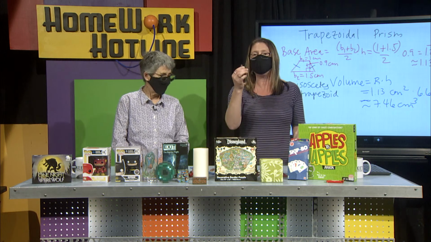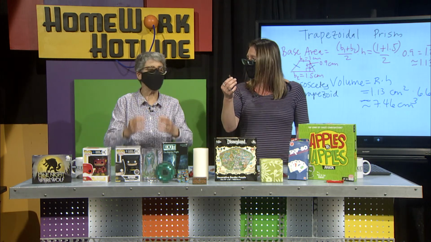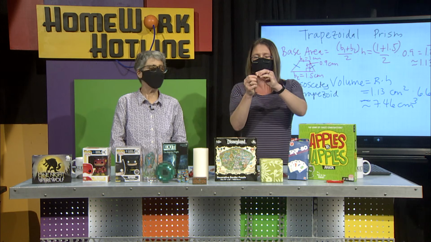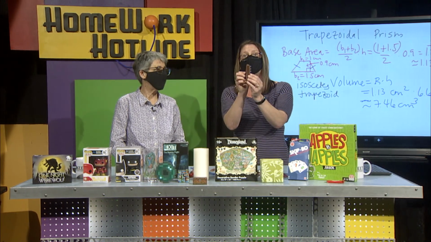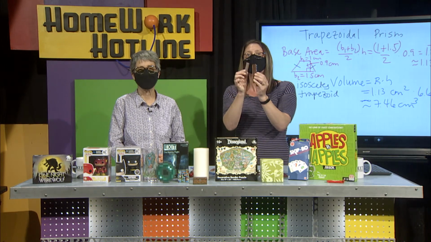Can this whole thing be 1 centimeter cubed? Will it fit into something else? Sure, it can't be 1 centimeter cubed for the whole thing, but 7 makes sense. Yes. And it makes sense that 4 of these trapezoidal prisms fit into a triangular prism.